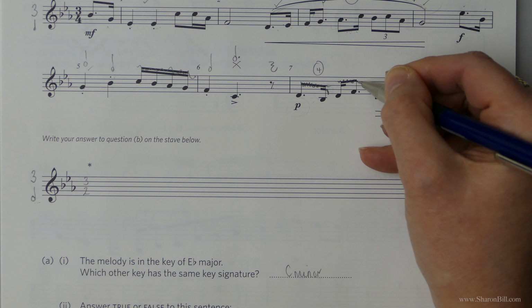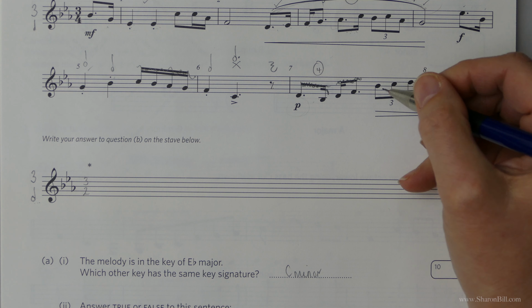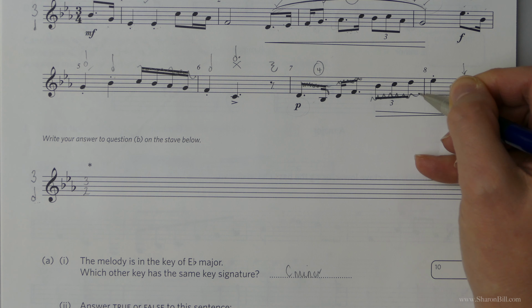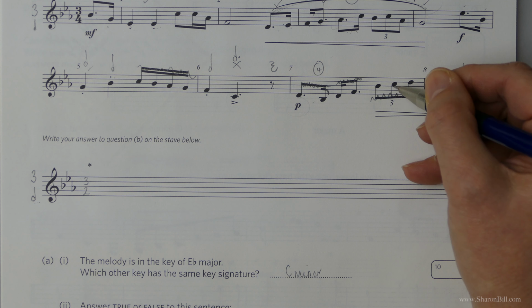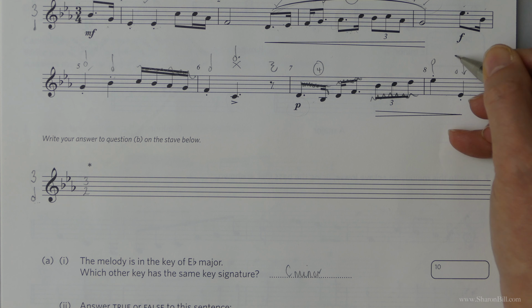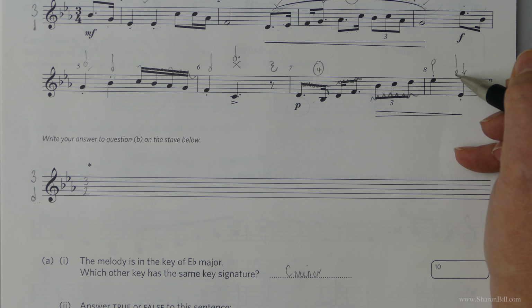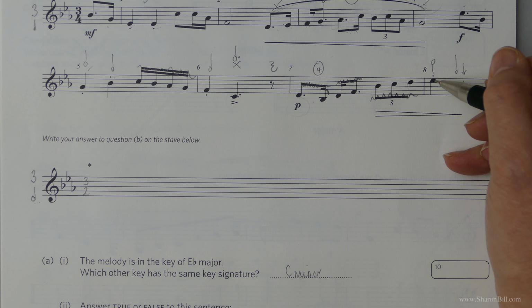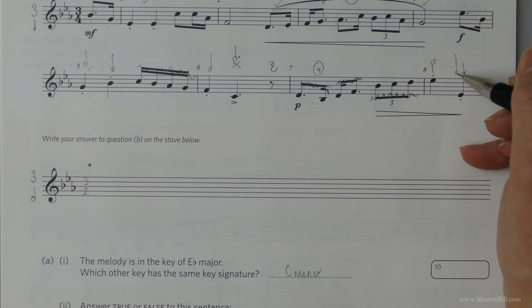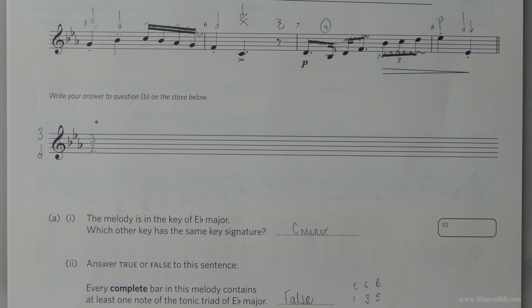We do the same again here, remove the beam, so these will become triplet crotchets or quarter notes, and then these will become minim beats, half notes, and we can see how the unit beat has doubled. So that's the thinking done. Now we've just got to write it.